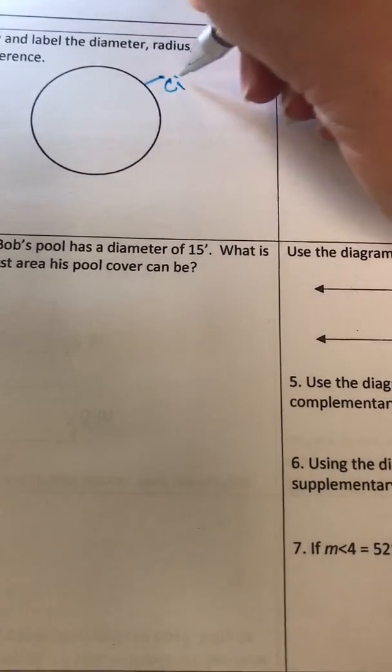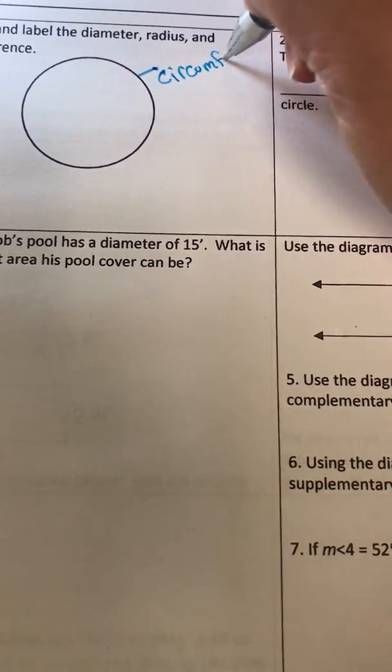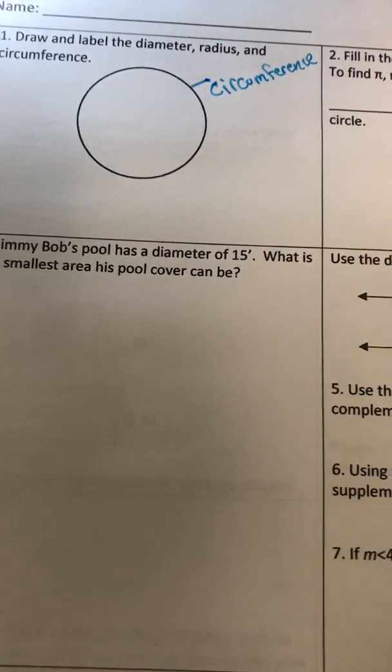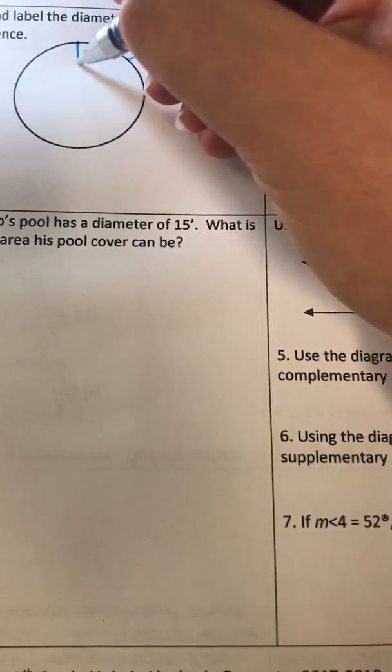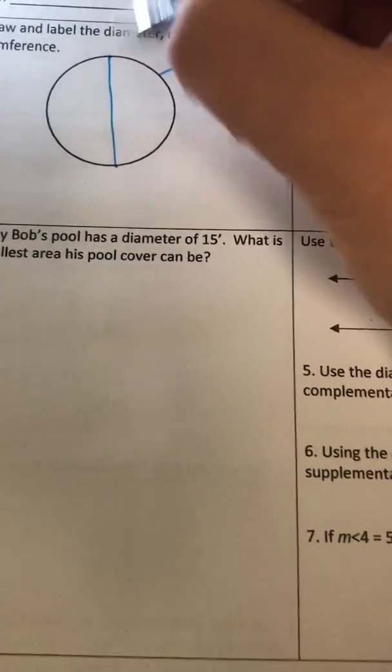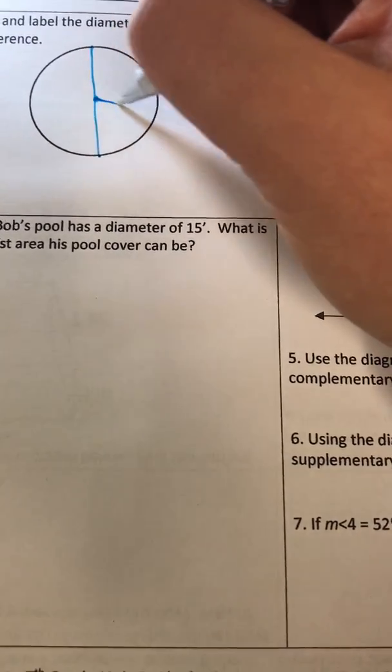So, the circle along the outside is a circumference. The diameter goes all the way through the circle through the midpoint.